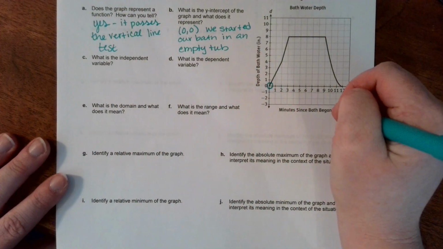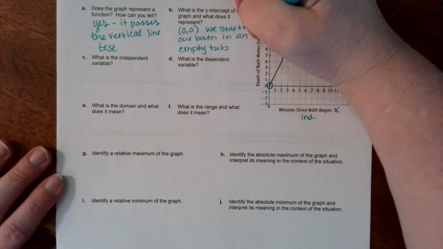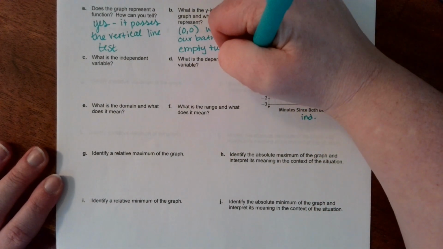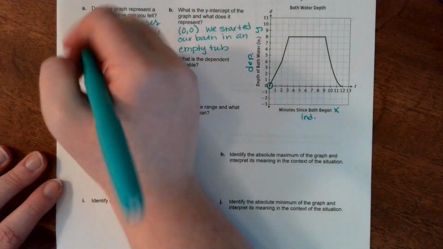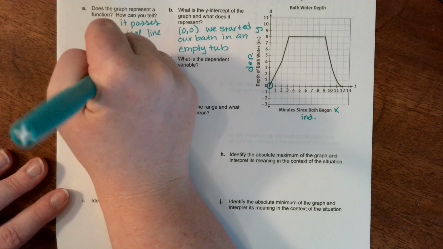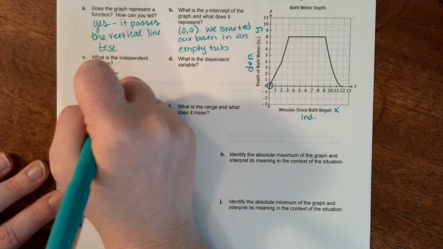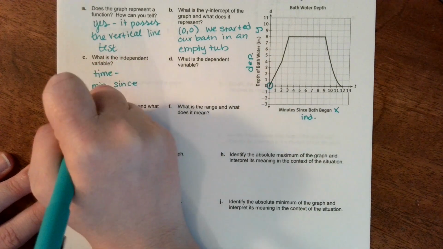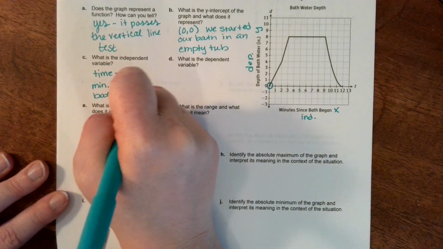Also, your x-axis is always independent. Your y-axis is always dependent. So the independent variable is time, or the minutes since the bath began. I don't know if I said that right.